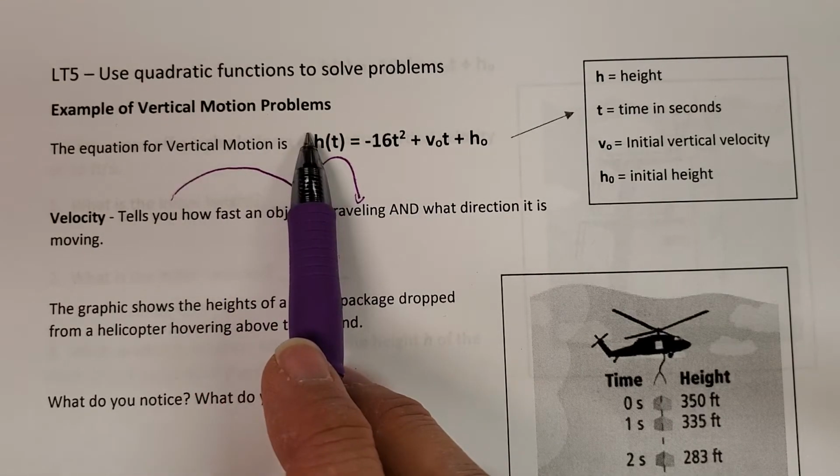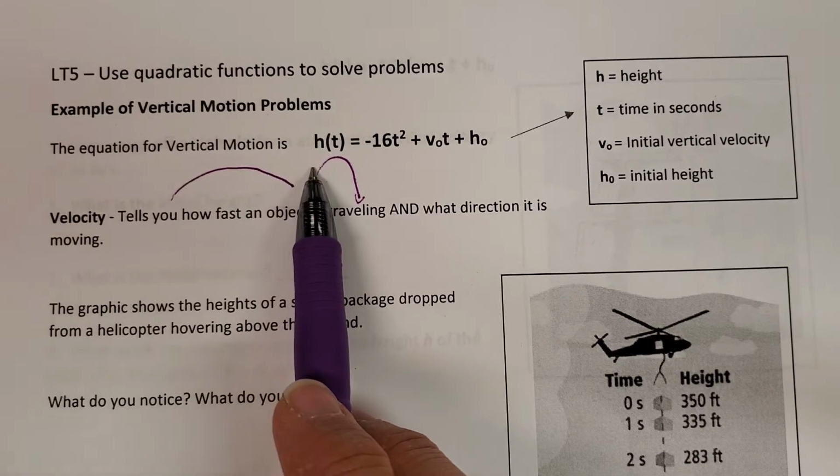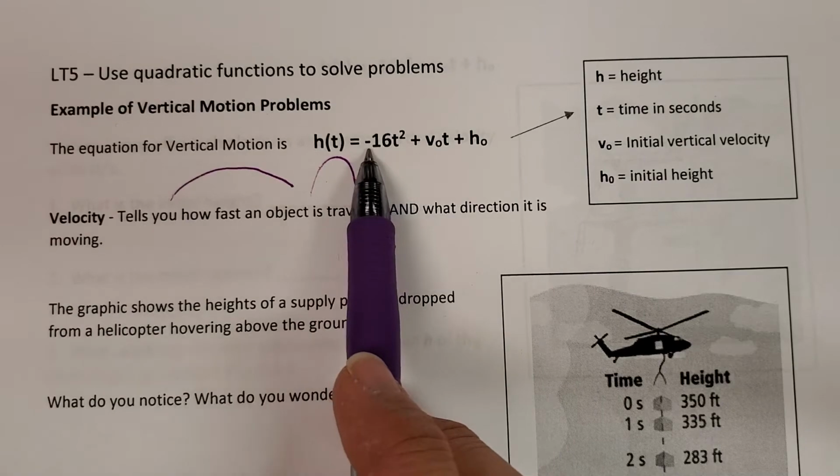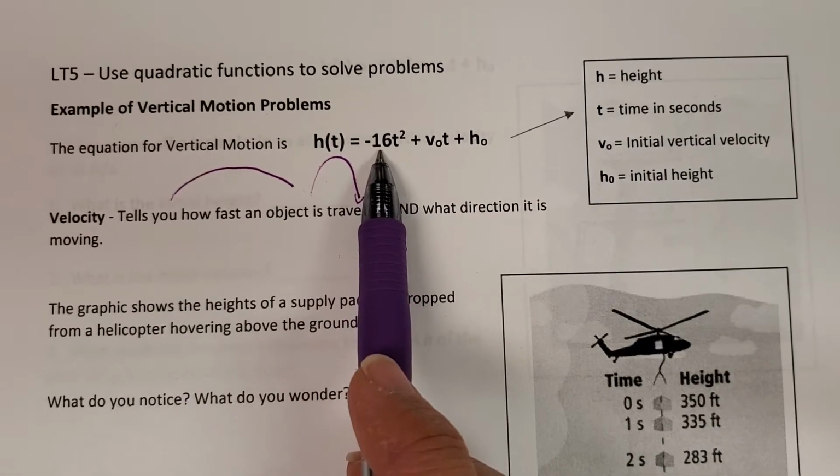So negative 16 is the number that will always be there in this vertical motion problem, if you're talking about feet. There's also one, I think it's negative 4.9, if you were talking about meters. But since we're in the USA, we're going to talk about feet. If you were in a different country, this would be negative 4.9 if you're talking about meters.